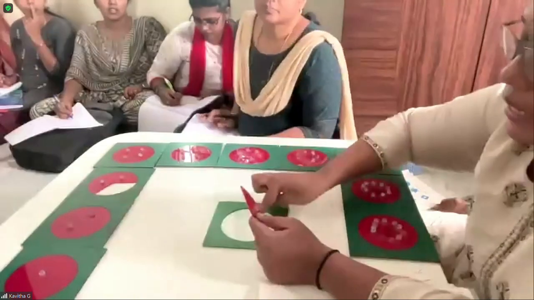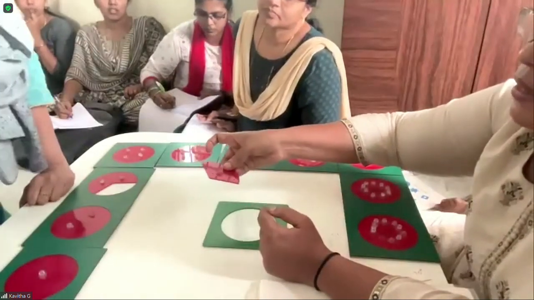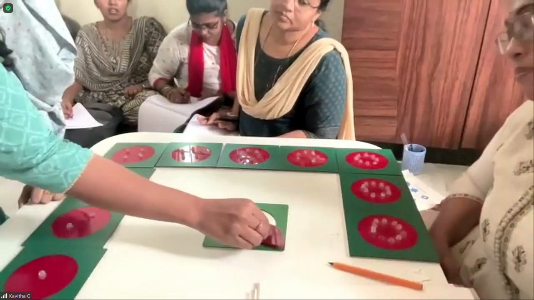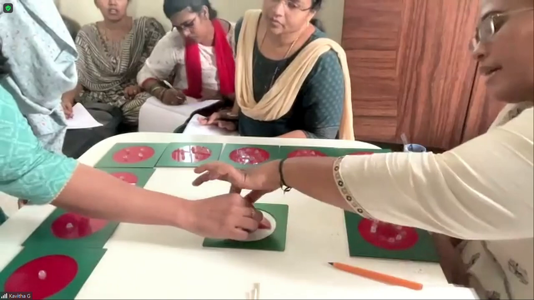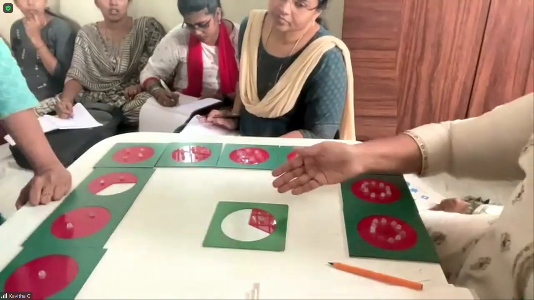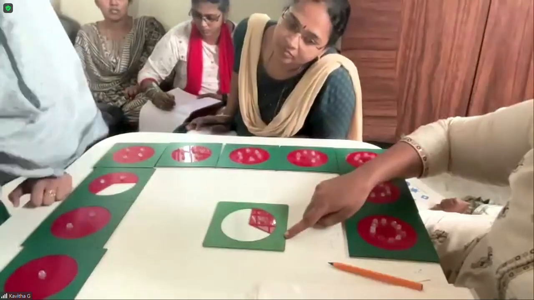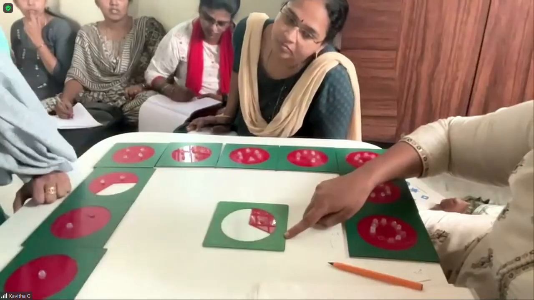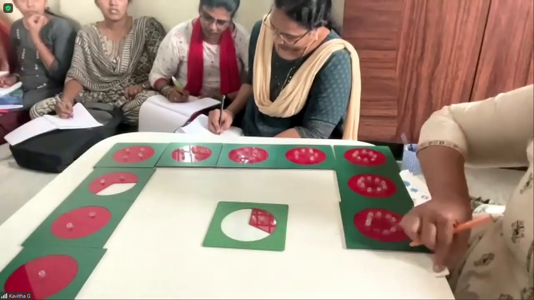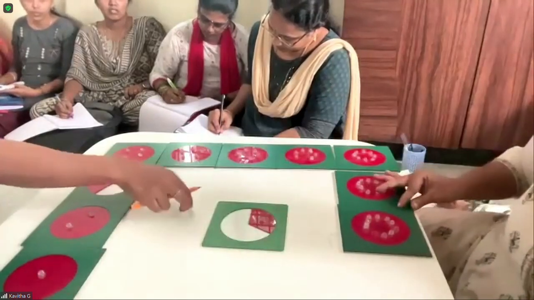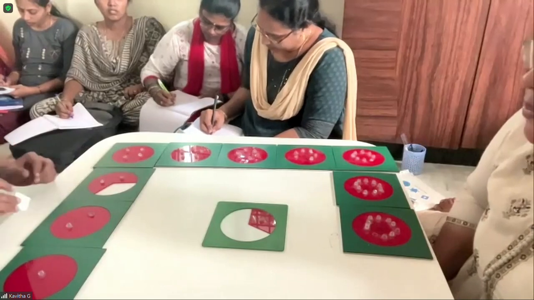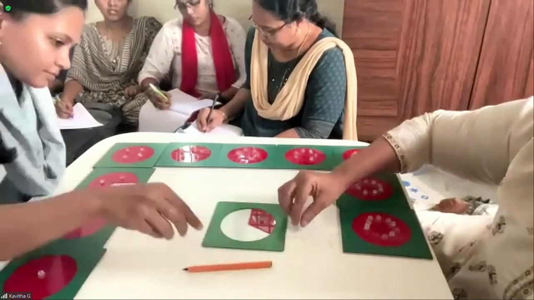One of the sides has to be aligned with the baseline. Now, for looking at the measurement, look at the other side. 120 degrees. Would you like to write it? 120 degrees. So like that, you can ask the children to measure other angles, right?